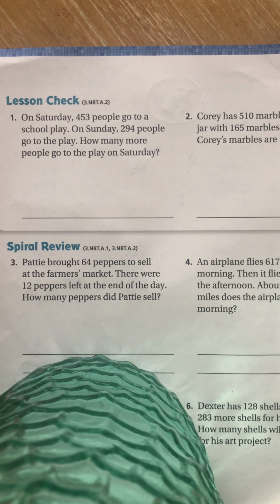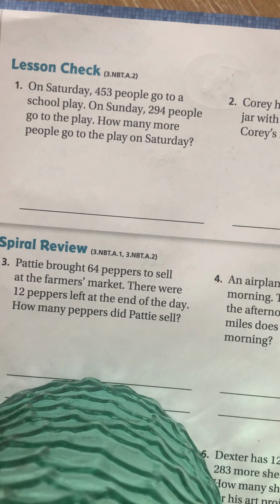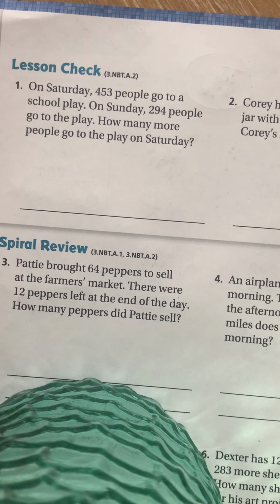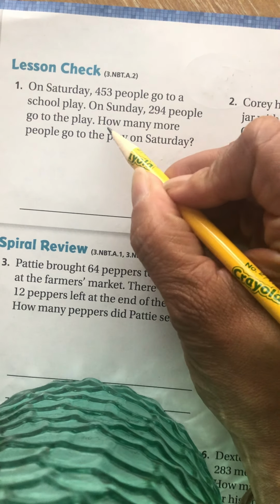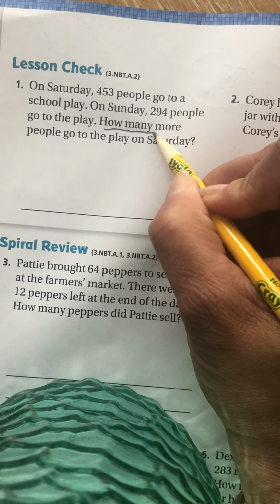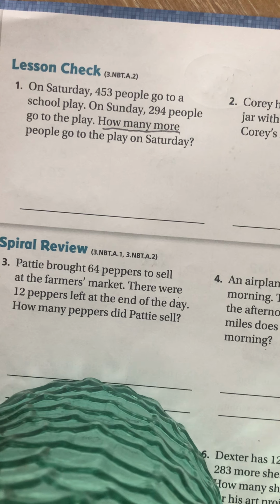Let's do number 1. On Saturday, 453 people go to a school play. On Sunday, 294 people go to the play. How many more people go to the play on Saturday? There's those three words again. How many more? That means you must subtract.